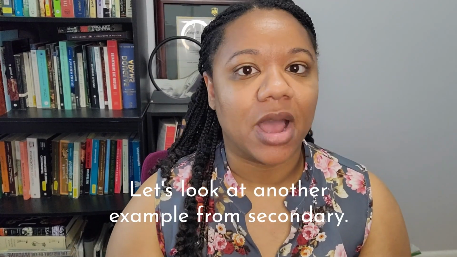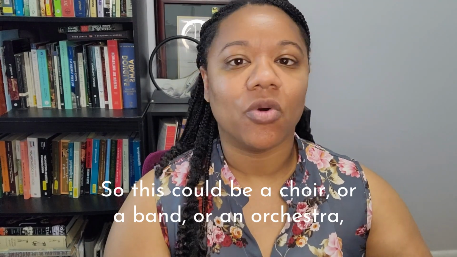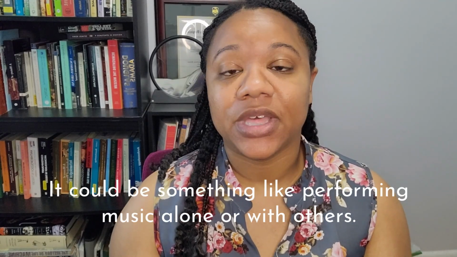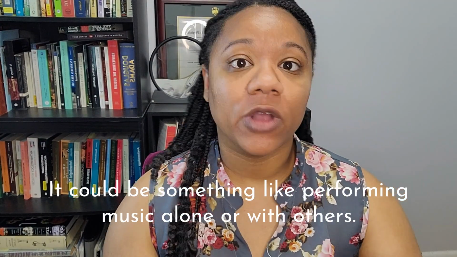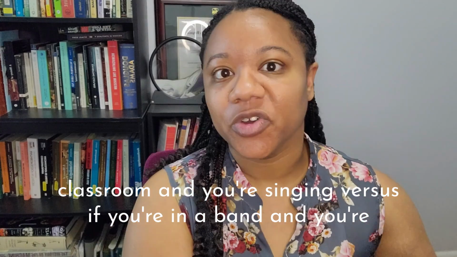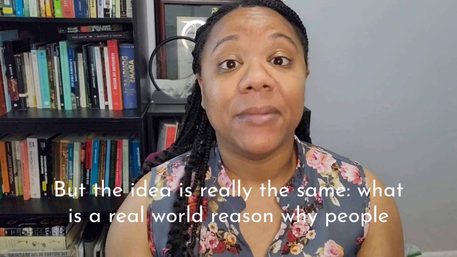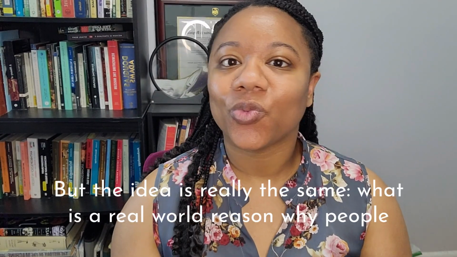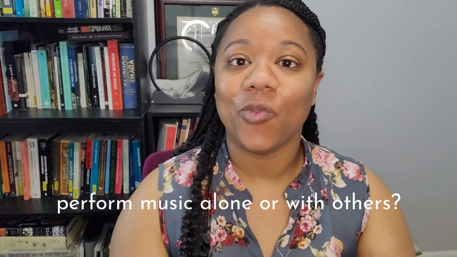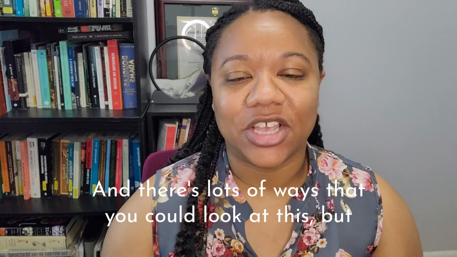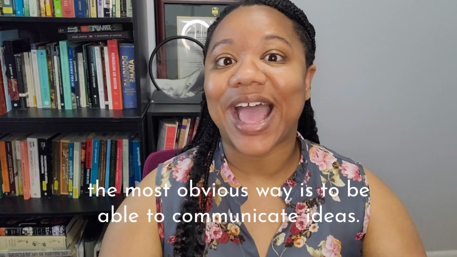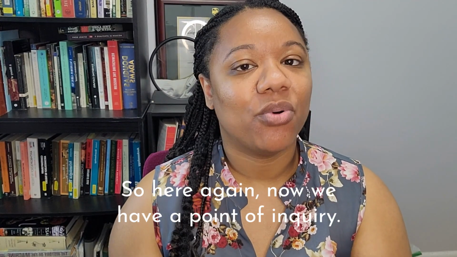Let's look at another example from secondary. So this could be a choir or a band or an orchestra, a performing ensemble class. It could be something like performing music alone or with others. And that performing would look different if you're in a choir classroom where you're singing versus if you're in a band and you're performing on an instrument. But the idea is really the same. What is a real world reason why people perform music alone or with others? And there's lots of ways that you could look at this, but the most obvious way is to be able to communicate ideas. So here again, now we have a point of inquiry.